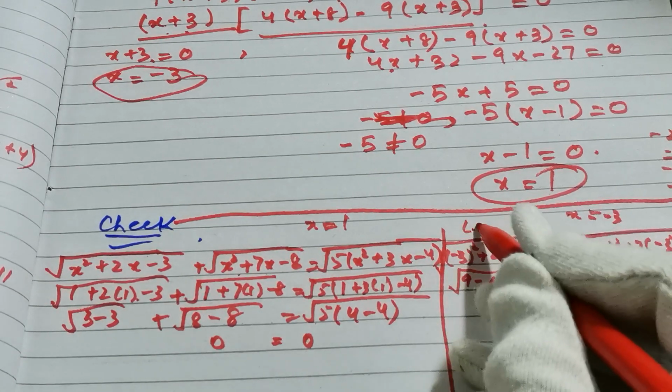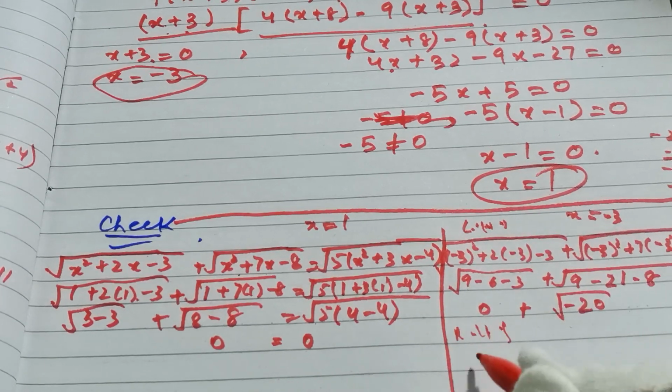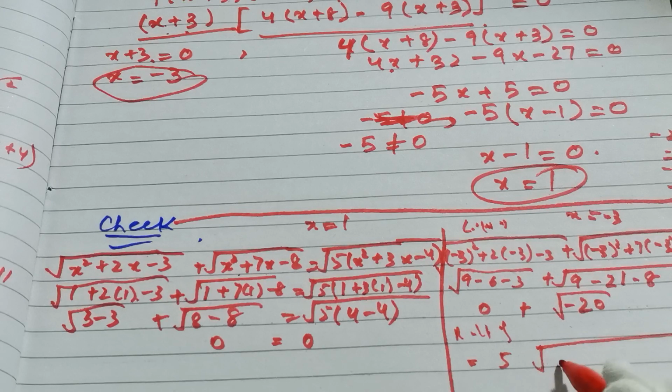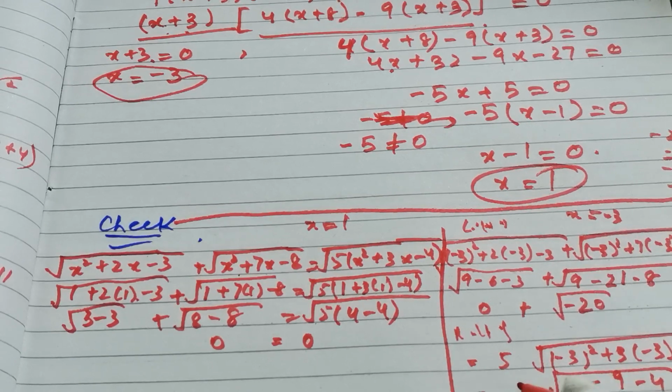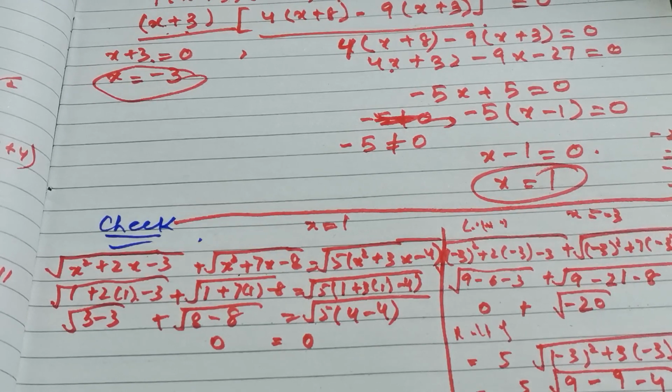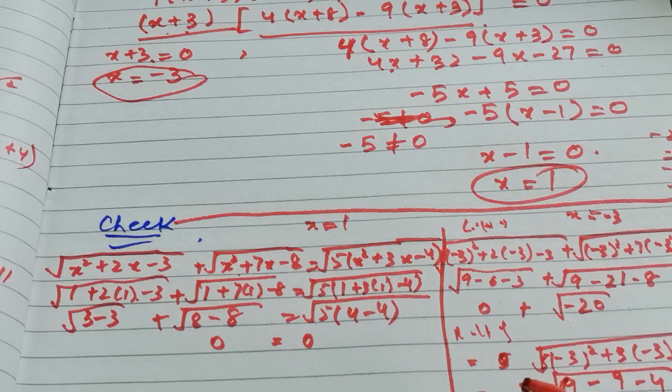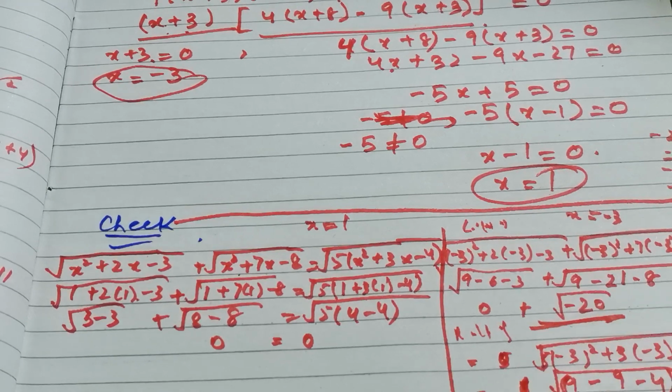This is the left side and this is the right side. 5 under root minus 3 square plus 3 into minus 3 minus 4. 9 minus 9 minus 4. Under root 5 into under root minus 4 is equal to minus 20 under root. Left side and right side both are equal.